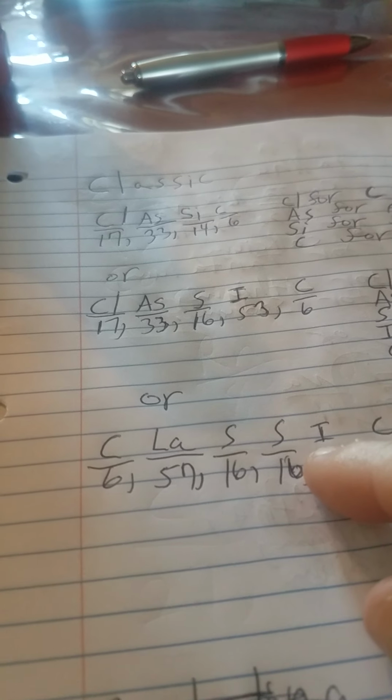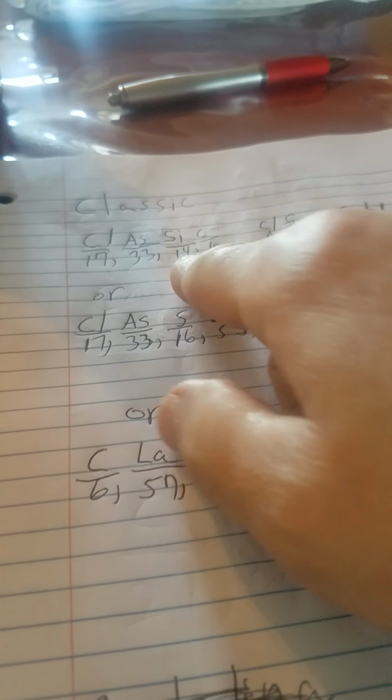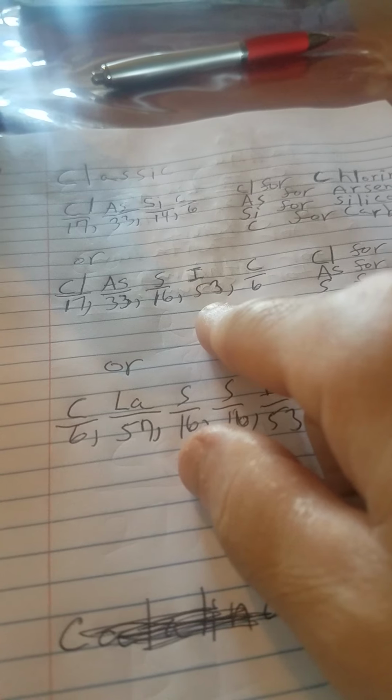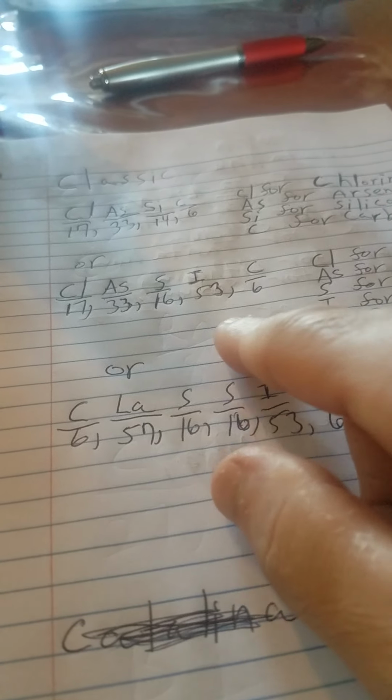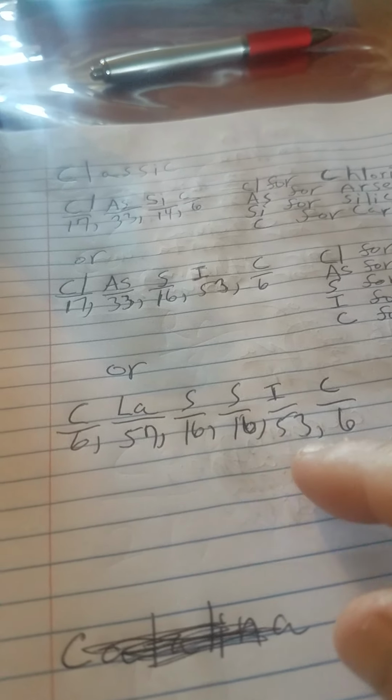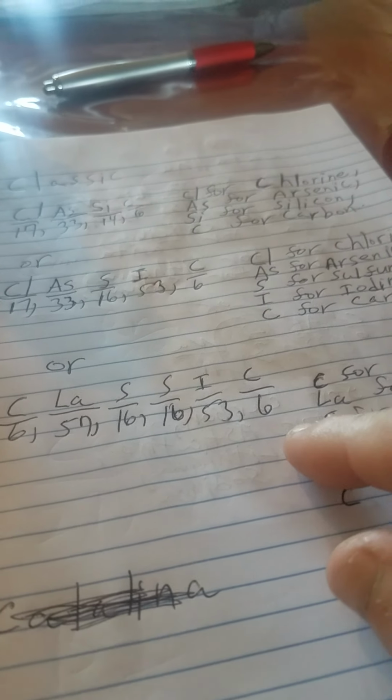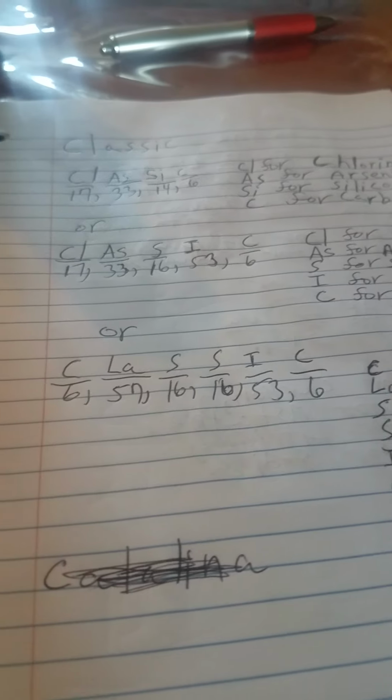And I took the capital I. Remember, we separated the S and the I from silicon above. Now it's separated to S and I. So I took the I and retained it, capital I, 53 atomic number for iodine, and capital C for carbon, and that's 6. And that's all for the word classic. I don't know if I can break it down anymore.